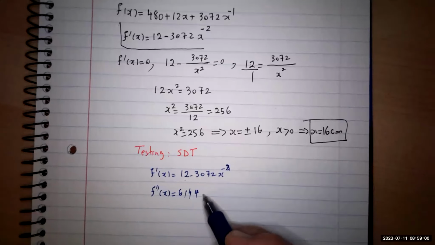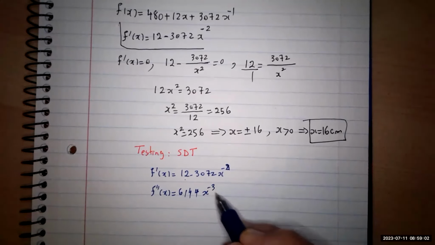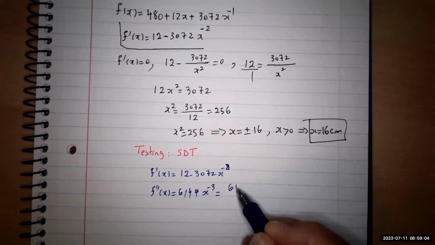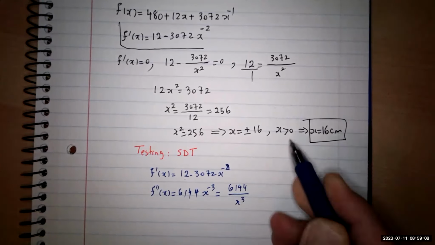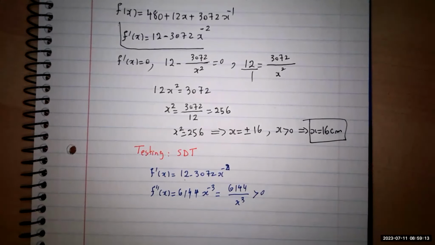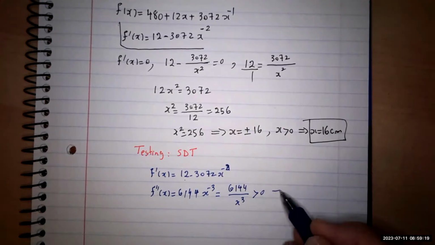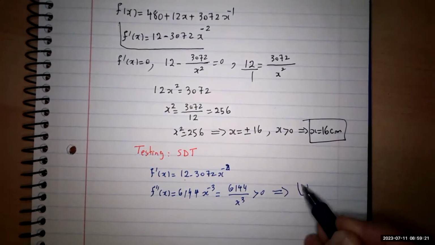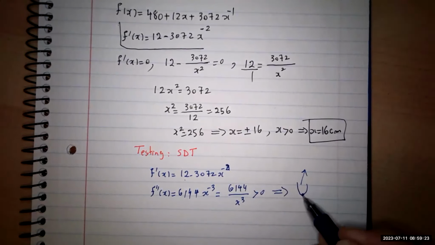6,144, but x to the negative 3. If you rewrite it, 6,144 on the top, x cubed on the bottom. Remember, x is positive, so this is always positive. We usually drop the numbers in it, but this is already positive. So a second derivative positive means concave up, remember? It's concave up, so you have a minimum.